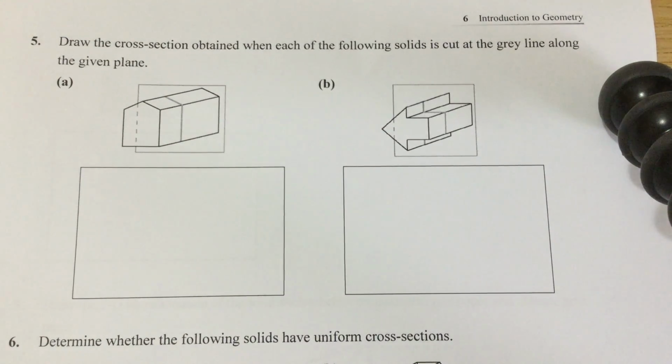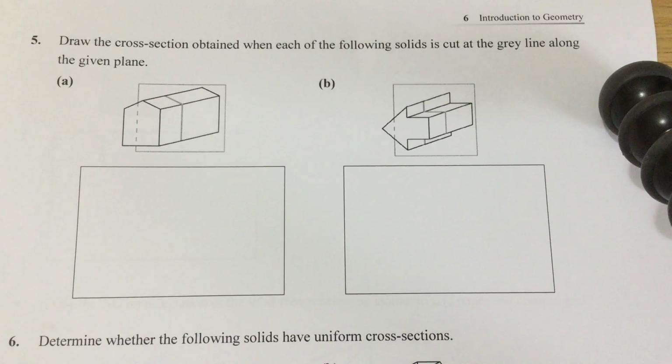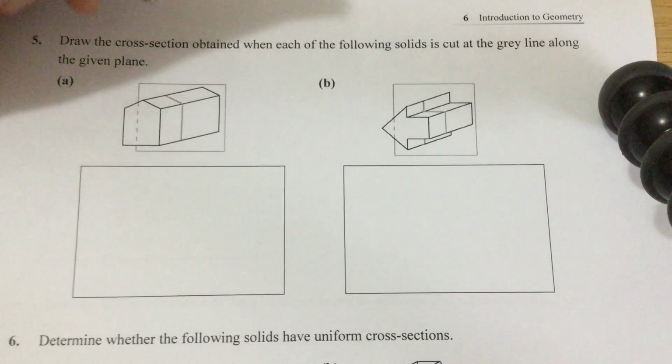Okay, hello all. In this reel, we are going to draw something in this mathematics lesson, because every time for geometry, we need to draw something other than just calculate something. So this time, let's look at each question. For question 5, we are going to draw the cross section 橫切面.